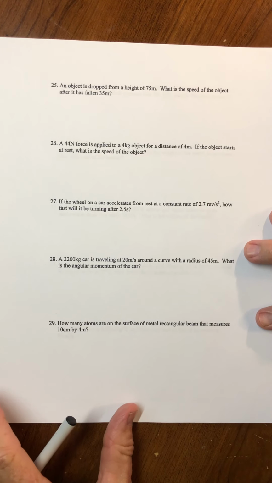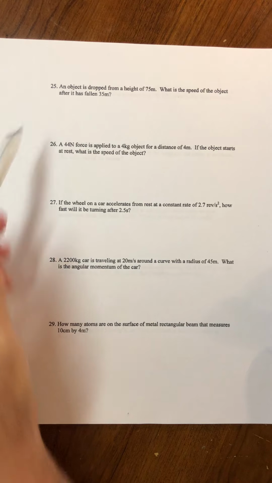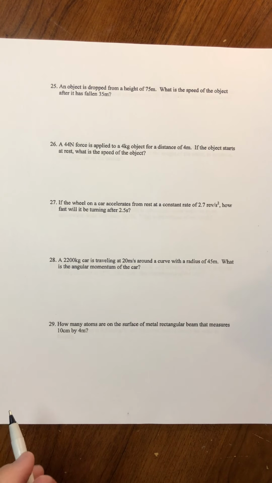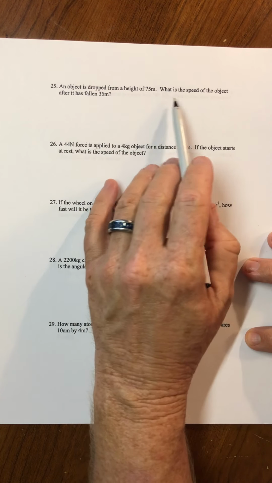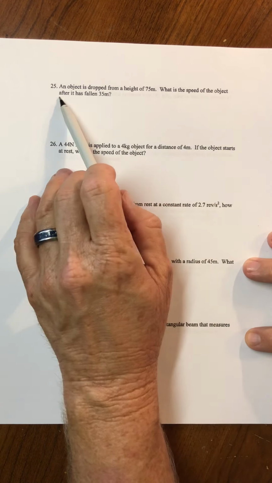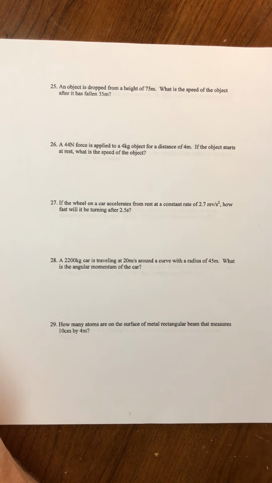Now let's go to the free response. And they'll kind of go back in the same order. The first 2 will be on energy, coming from chapter 7. Here it says an object is dropped from 75 meters. What is the speed of the object after it has fallen 35?